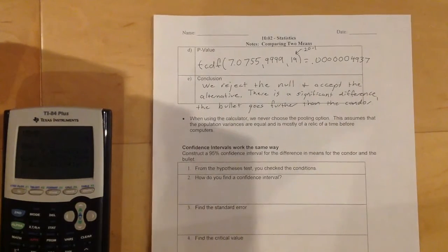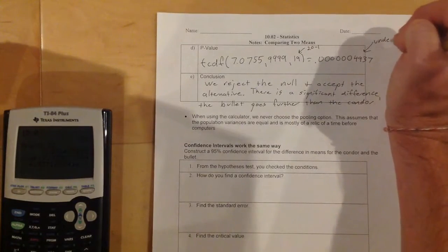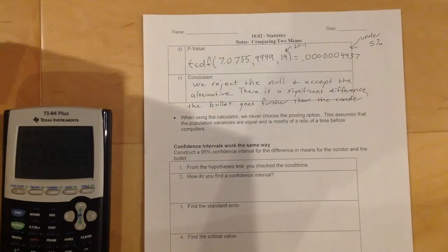All right. Again, this right here is under 5%. That's what we're always checking. We're checking how it compares to our threshold value.